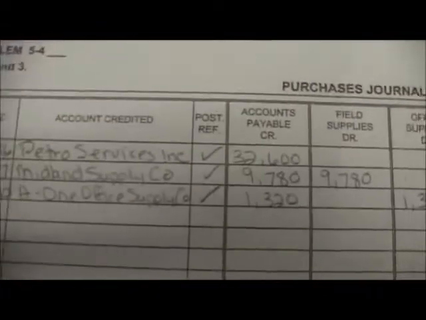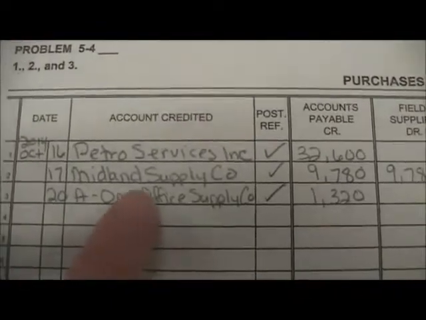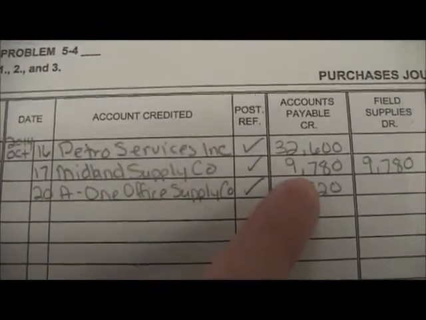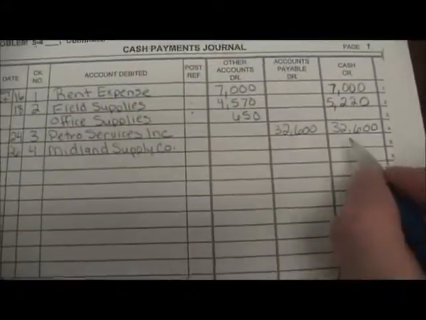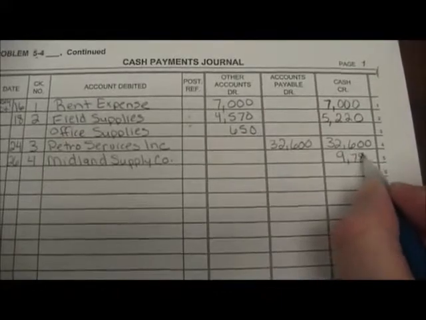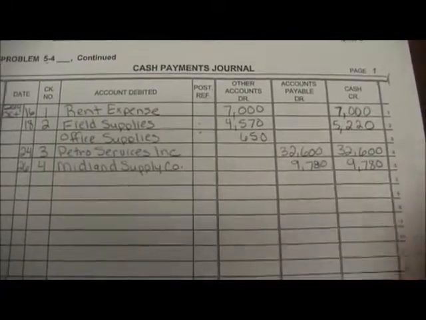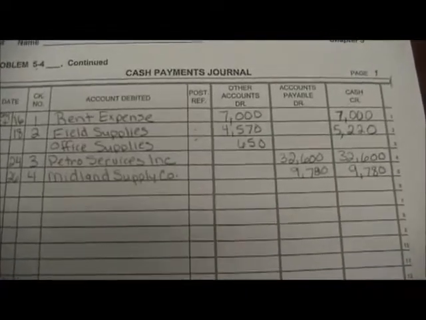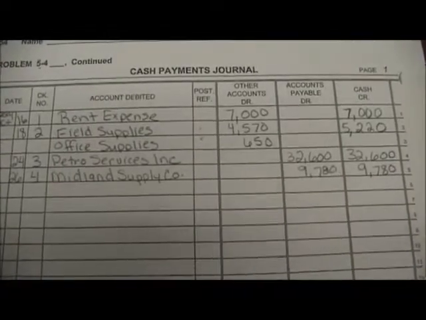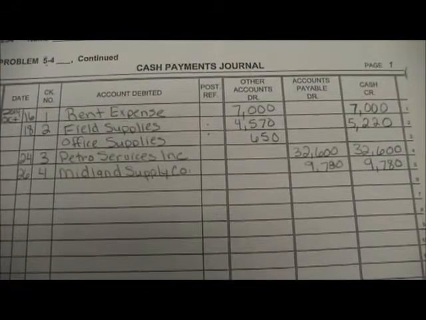Looking at our purchases journal, on the 17th, Midland Supply had a credit of $9,780. So we're going to credit cash for $9,780 and debit accounts payable for $9,780 because that is the amount that we no longer owe. That's the amount we're paying. So we need to remove it from our accounts payable account.